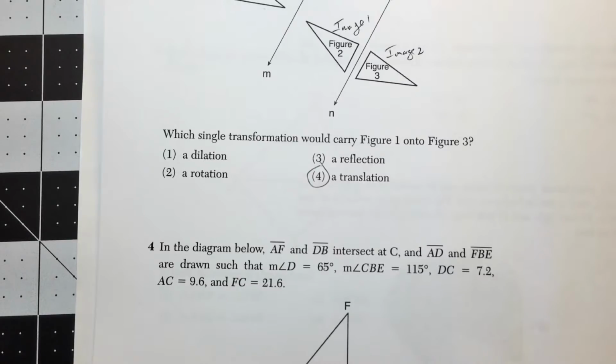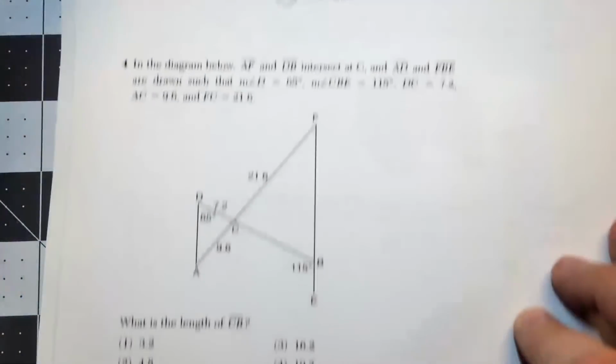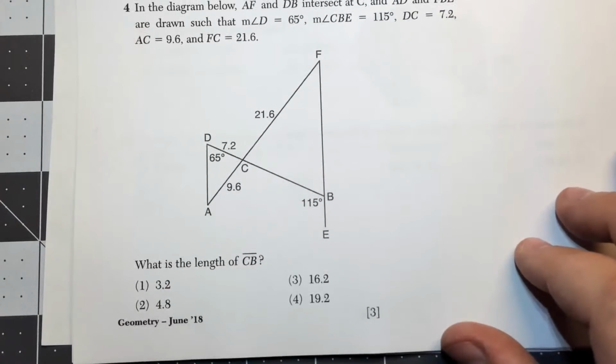Doesn't matter. They're here to learn, okay? Number 4, all right?